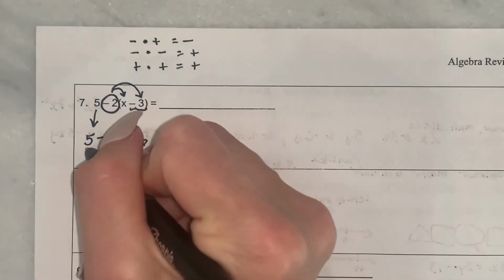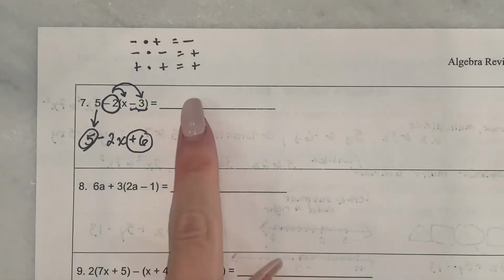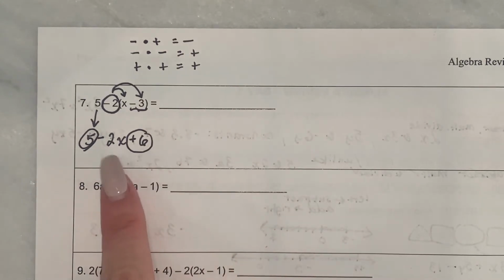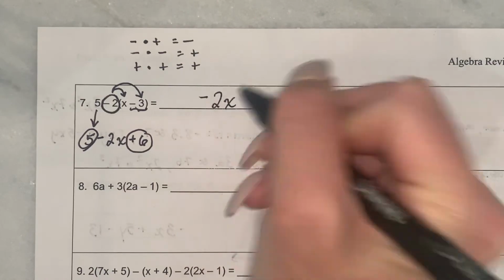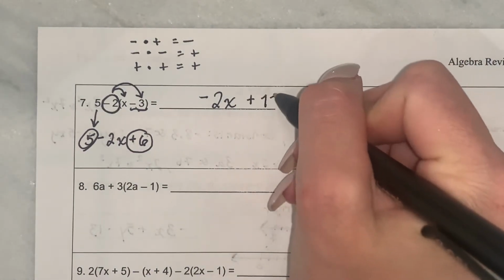And then we can combine like terms. We've got a 5 and a plus 6. So whenever we write things, we like to write the terms that have variables in them first. So the negative 2x is just going to go first. And then I have a positive 5 plus 6, which is just going to be plus 11.